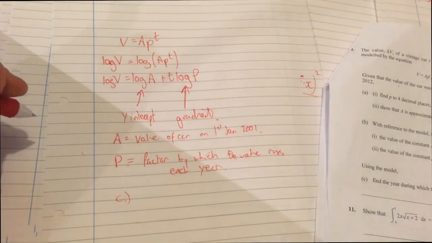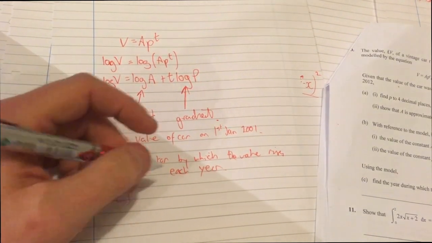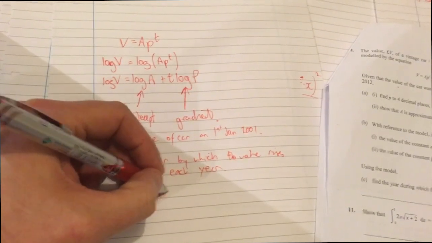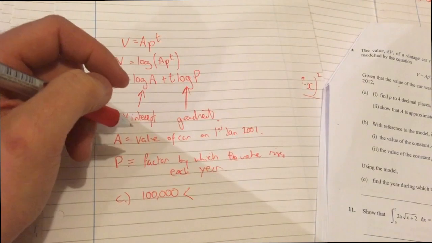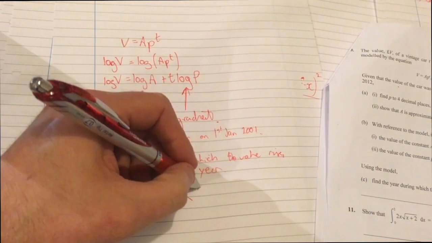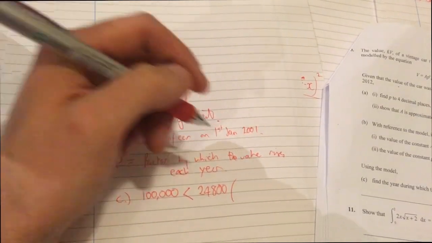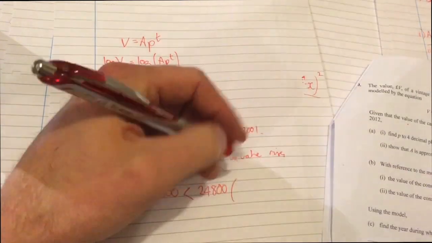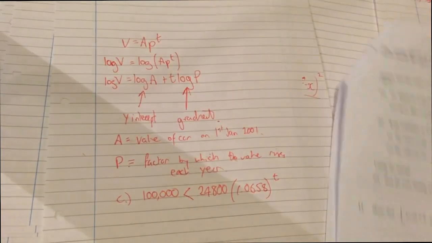Right, part C, find the year during which the value first exceeds 100,000. So we're going to say 100,000 is less than our value, which is a p to the power t. So that's 24800 times 1.0658 to the power t.